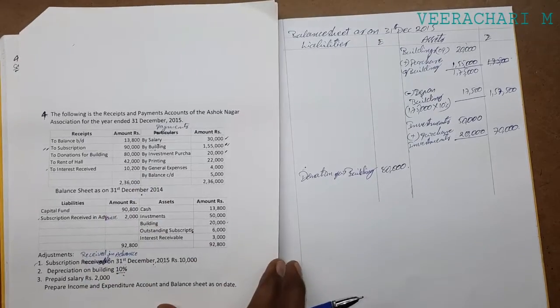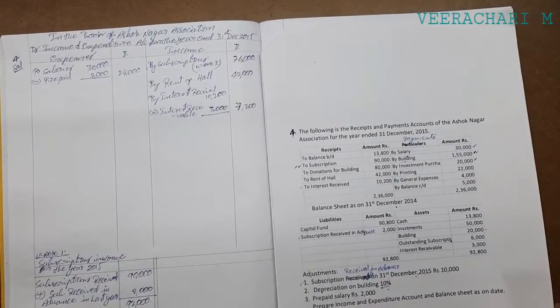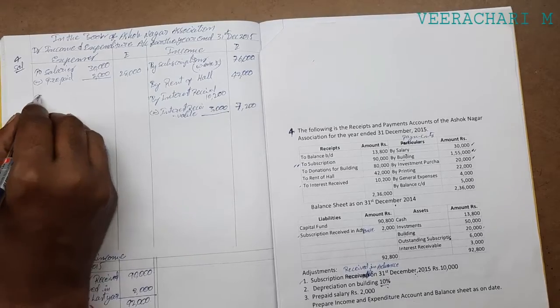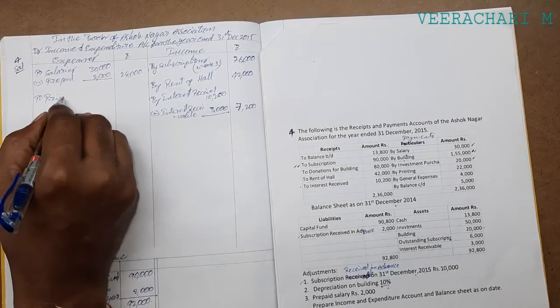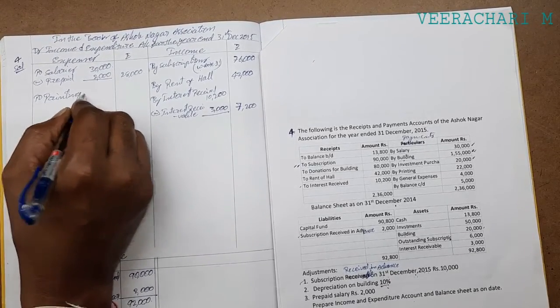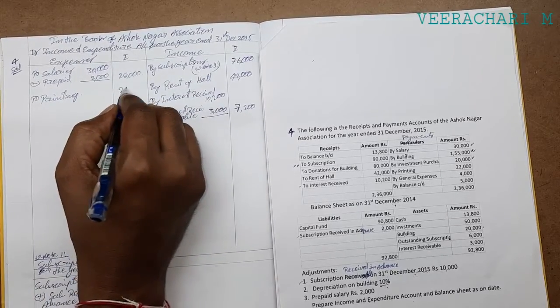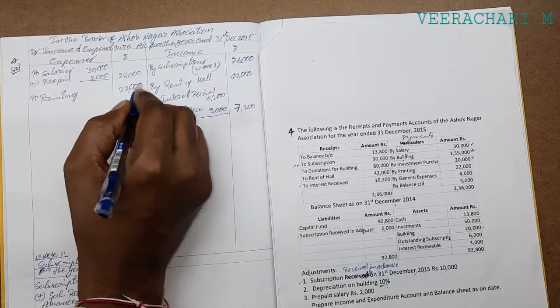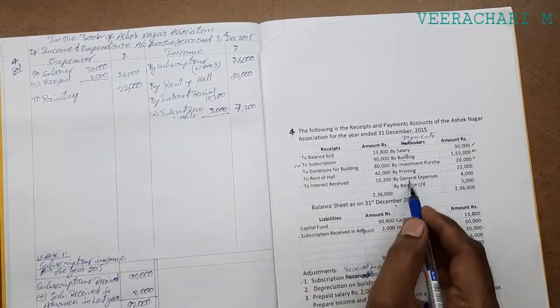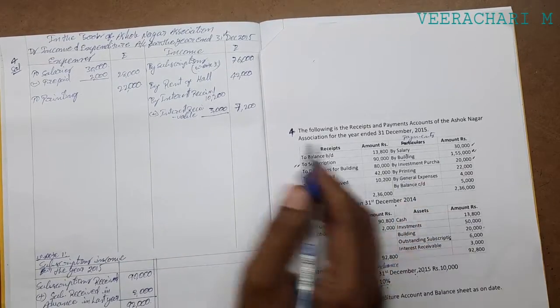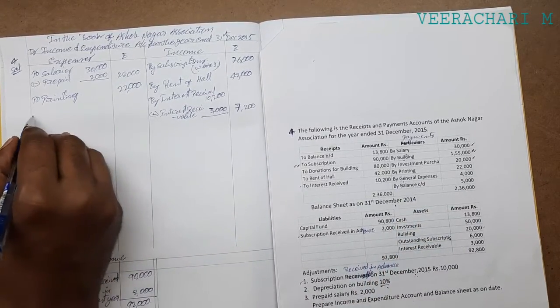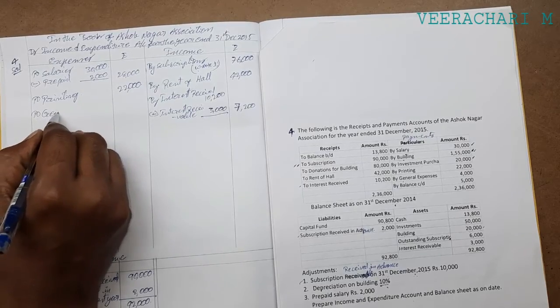Next, printing. Printing, it is an expenditure. To printing 22,000. There is no adjustment for printing. After printing, it is general expenses 4,000 rupees.